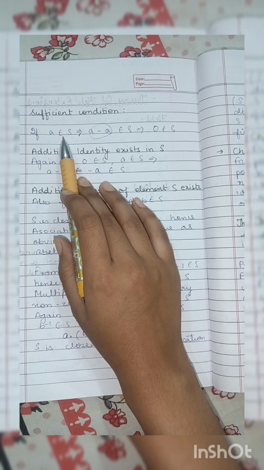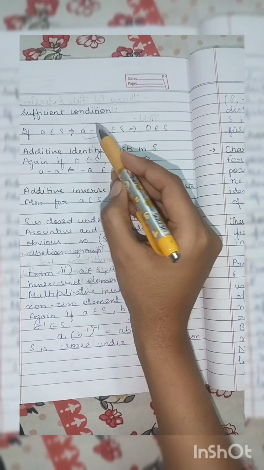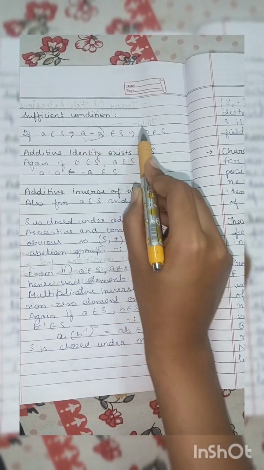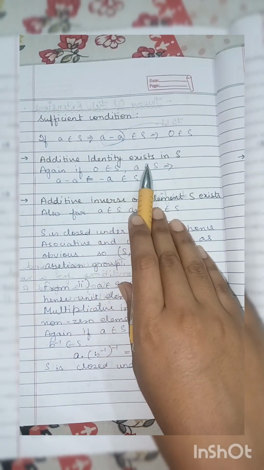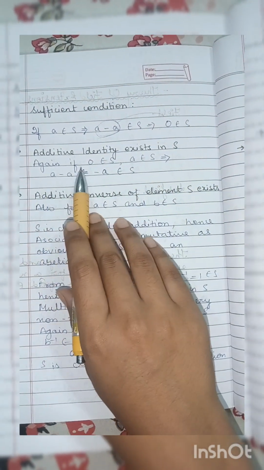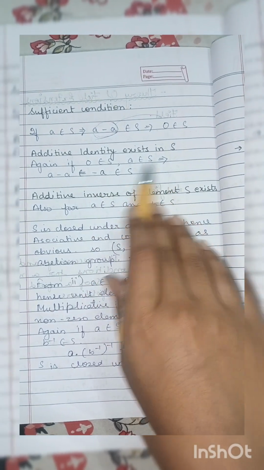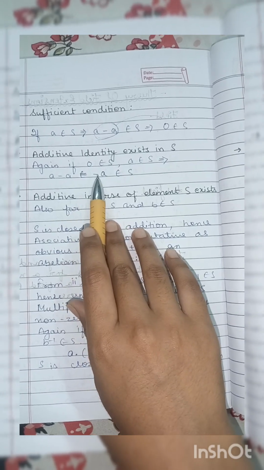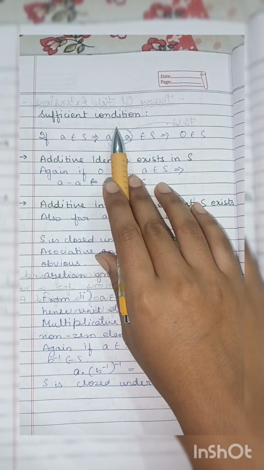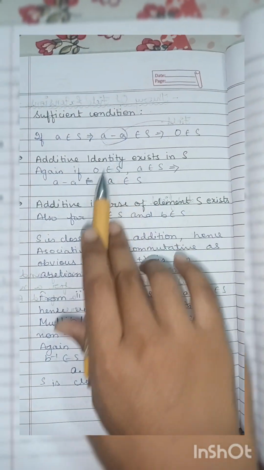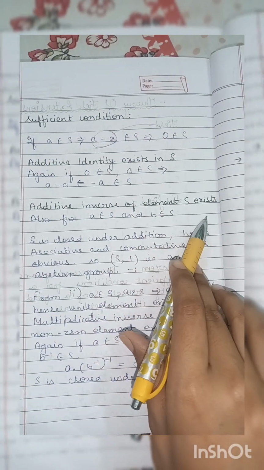If a belongs to S, it implies a minus a also belongs to S. a minus a is 0, so 0 also belongs to S. Now the additive identity exists in S. Again, if 0 belongs to S and a belongs to S, then 0 minus a, which is minus a, will also belong to S, as given in the sufficient condition. So it is just the reverse. Then the additive inverse of every element of S exists.